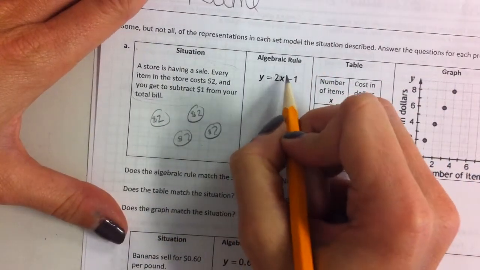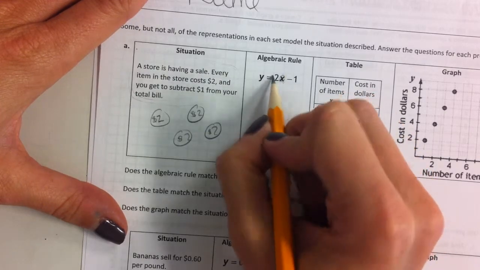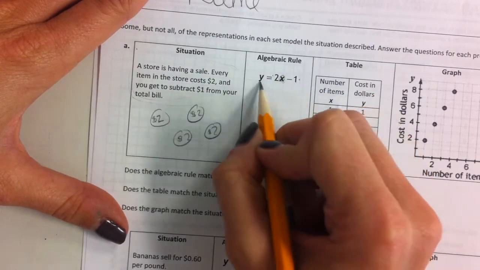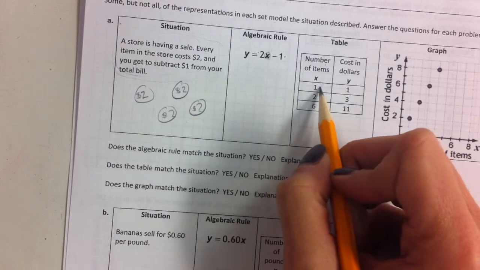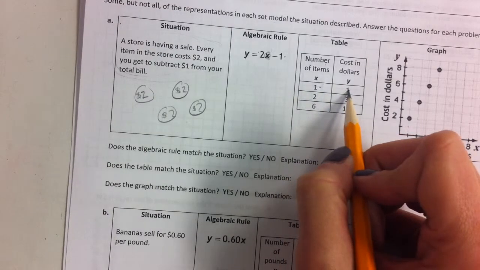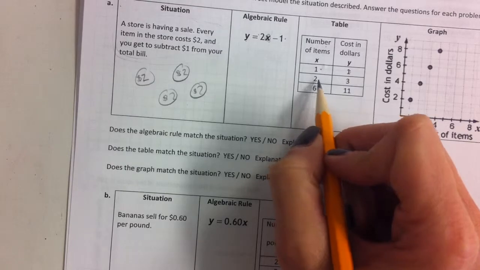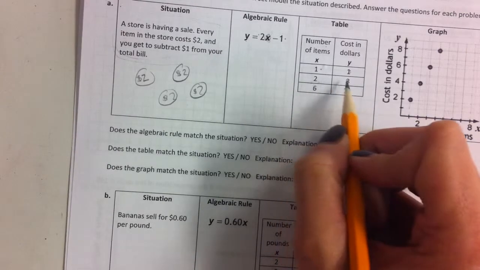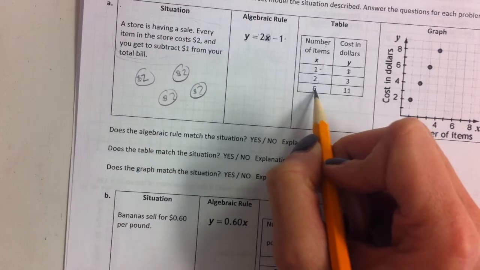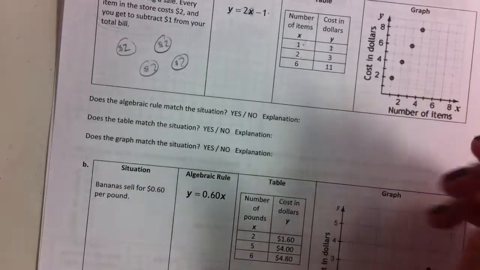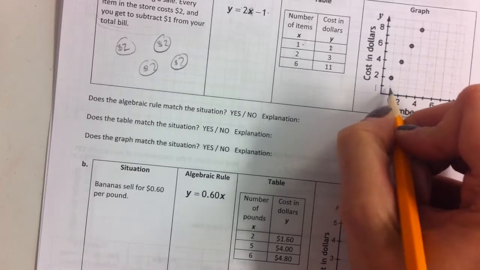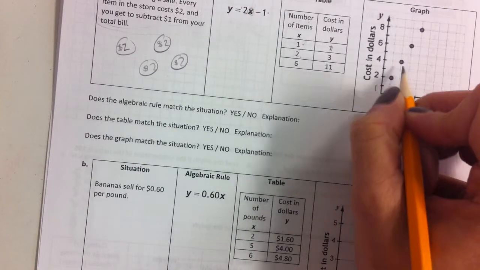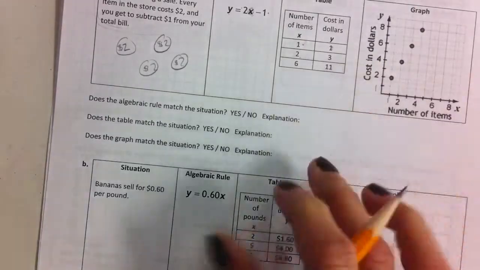The rule is I take the number of items I have, multiply it by $2, and subtract 1. The number of items I have is 1. That means it's $2 minus 1 is $1. So 2 items, that's $4. Subtract 1, that's 3. 6 times $2 a piece is 12 minus 1 is 11. And if we had to graph these, it'd be 1, 1. Wait a minute. It'd be 2, 3. Let's see what's going on.